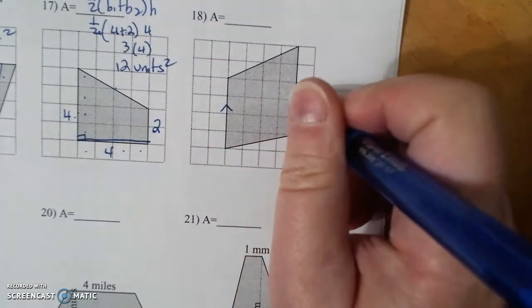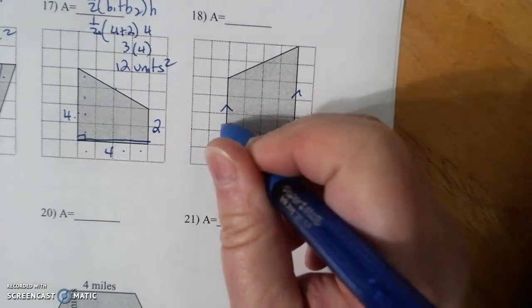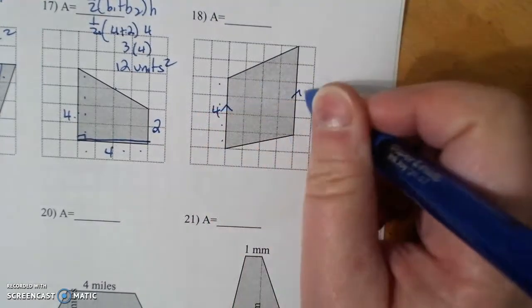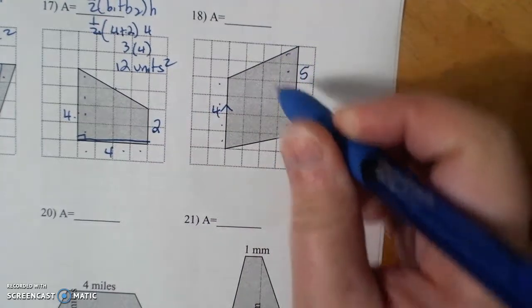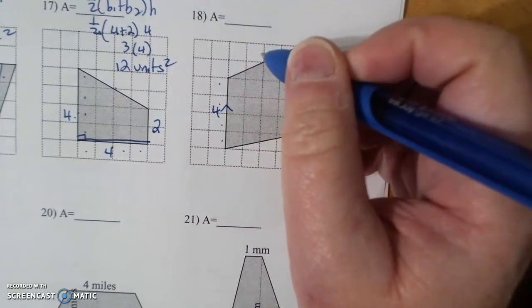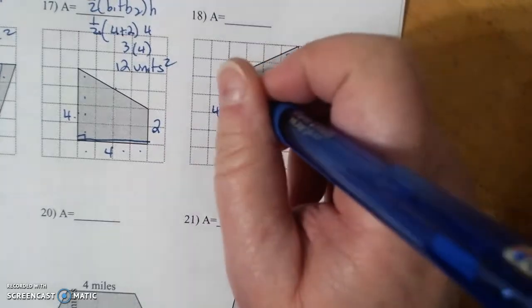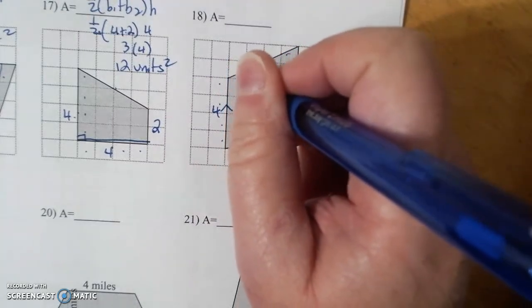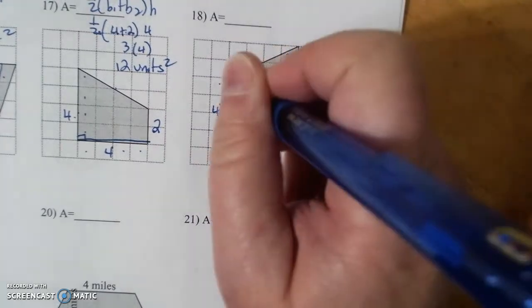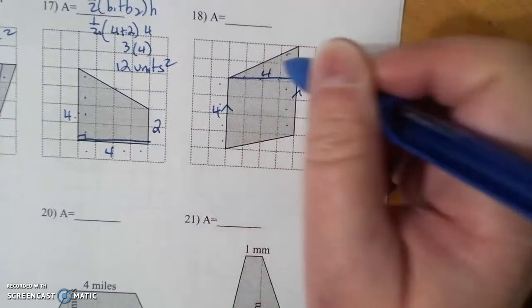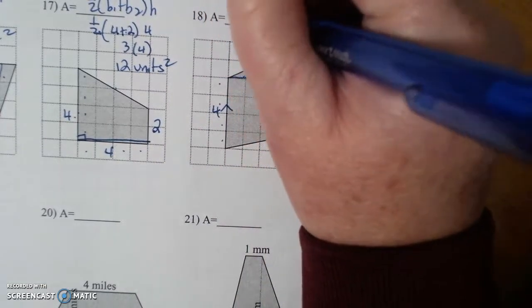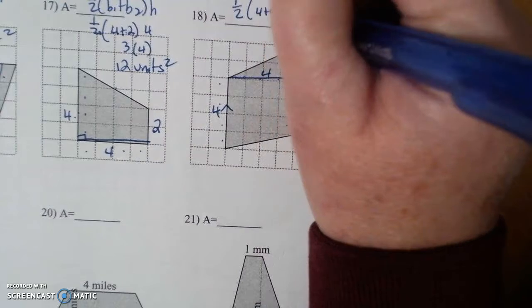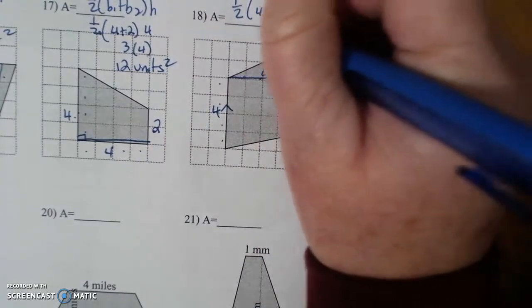Parallel sides are here and here. Your base is 1, 2, 3, 4. Your other base is 1, 2, 3, 4, 5. Your height is 4, so that is 1/2 of 4 plus 5 times 4.